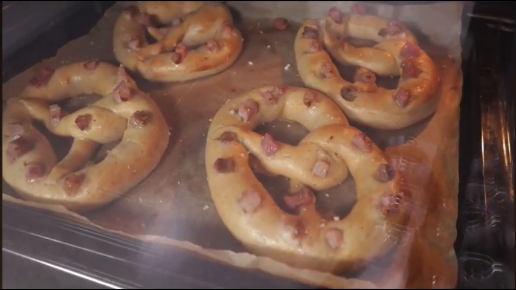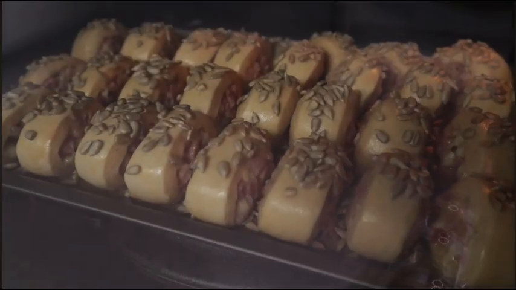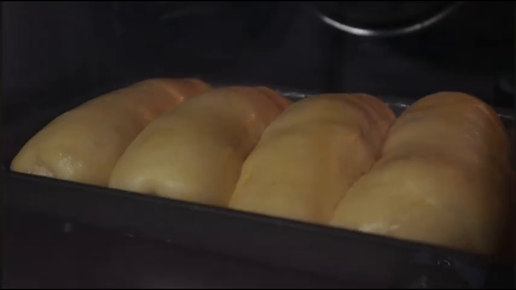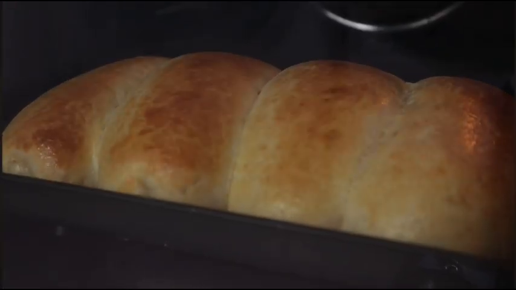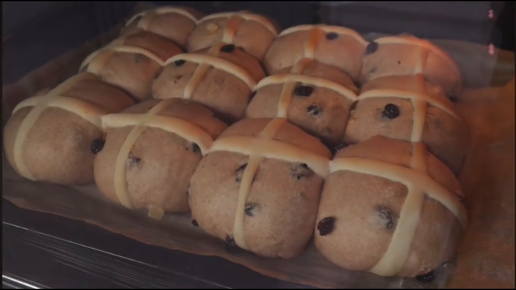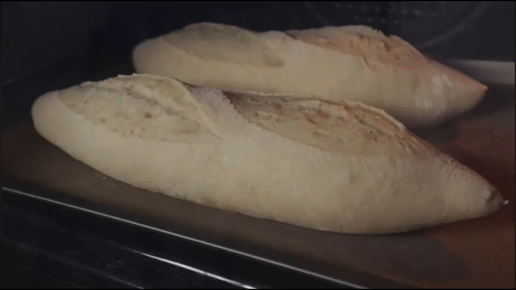The carbon dioxide gas produced by the yeast is especially important because it creates tiny bubbles inside the dough. These bubbles are what make the bread light and fluffy instead of flat and dense.